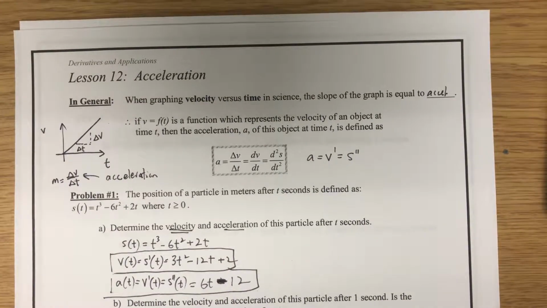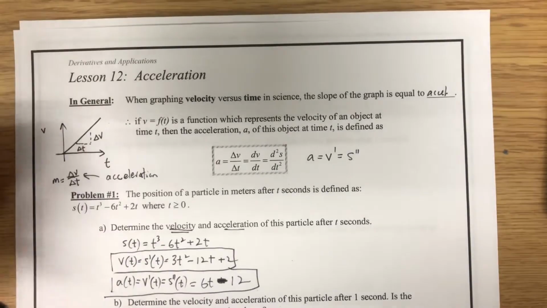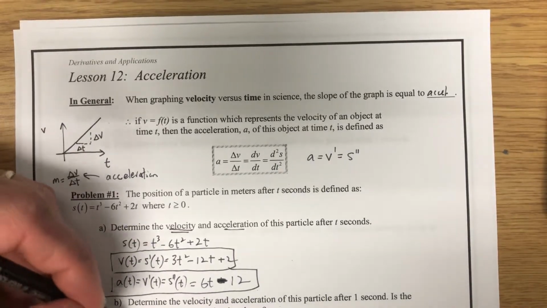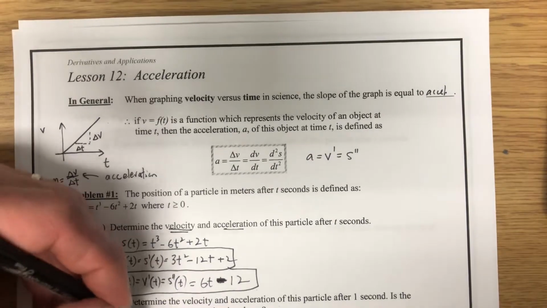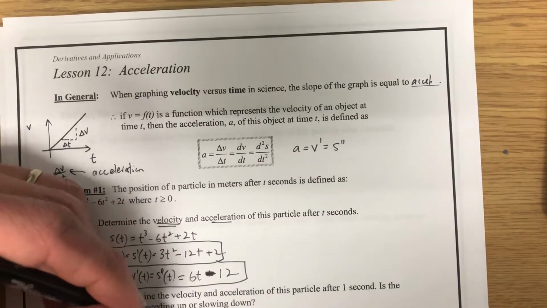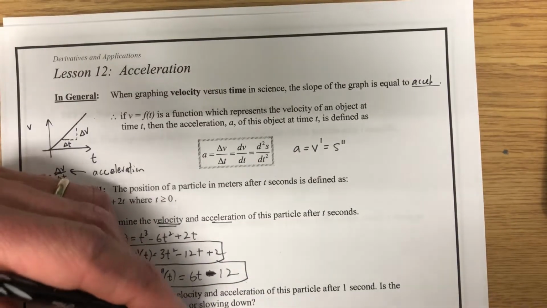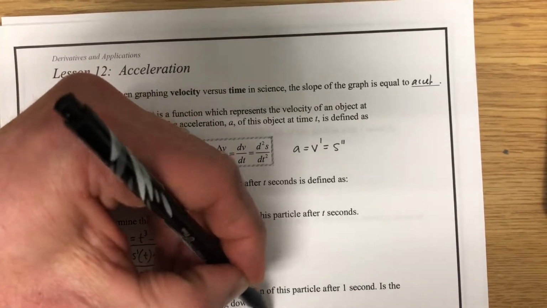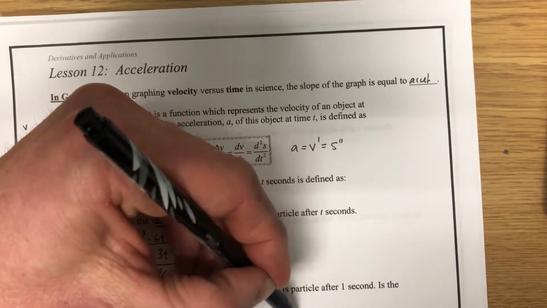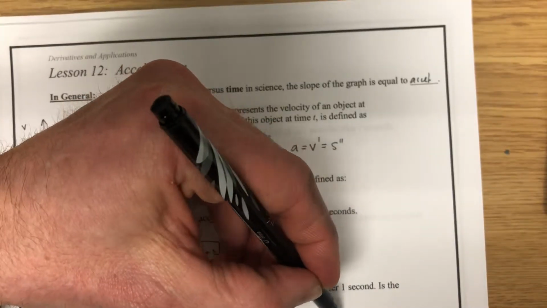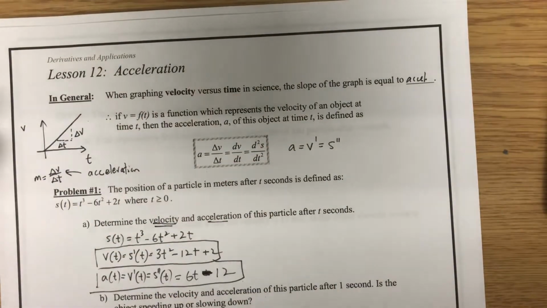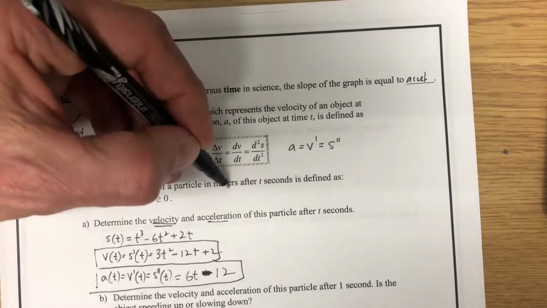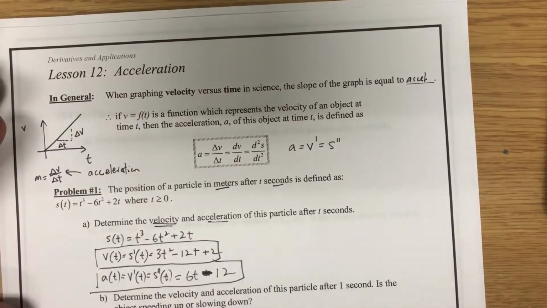So after 1 second, that's v at 1. So 3 times 1 squared minus 12 times 1 plus 2. And we've got that as 3 minus 12 plus 2, negative 7. And that's meters per second, I guess. It hasn't been defined anywhere here, but we're going to use meters and seconds.